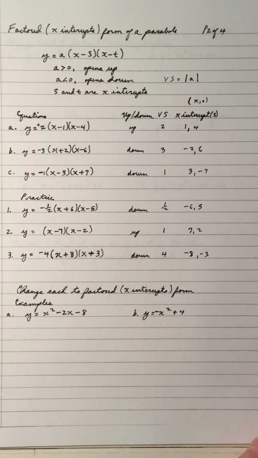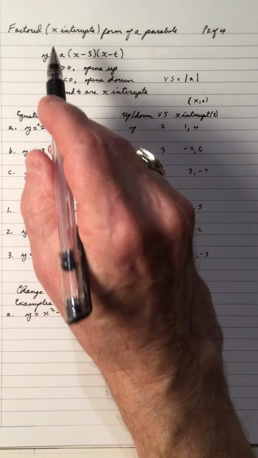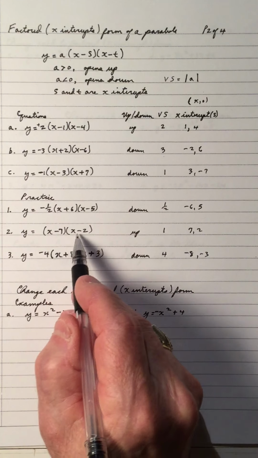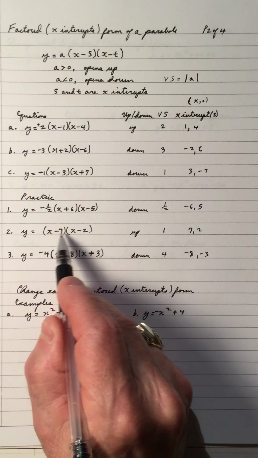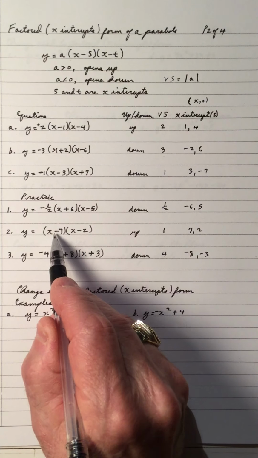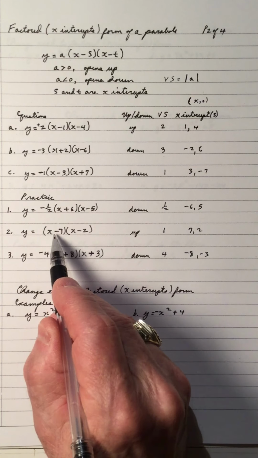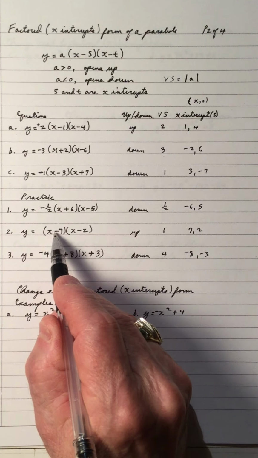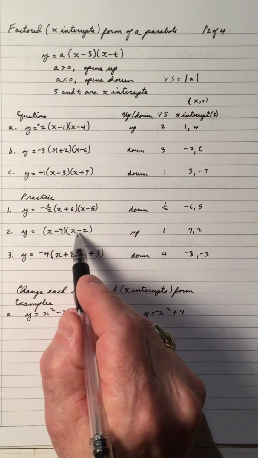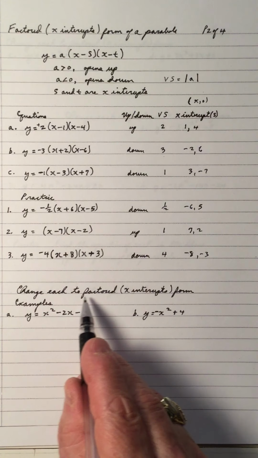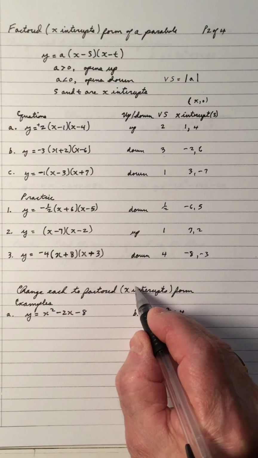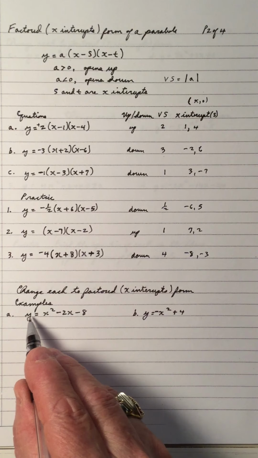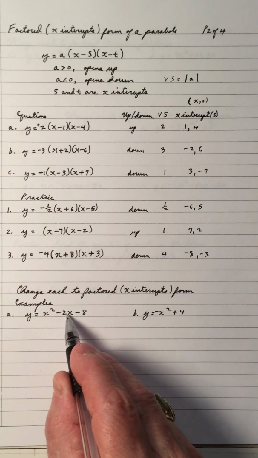So that's the intercept form. Notice, the factored form, or the x-intercept form. When they're factored, we can say that's the factored form. It has to be written as 2 brackets, 2 binomials being multiplied. Change each to factored or x-intercept form. Right now, they're in standard form.